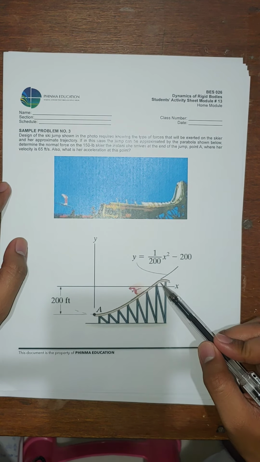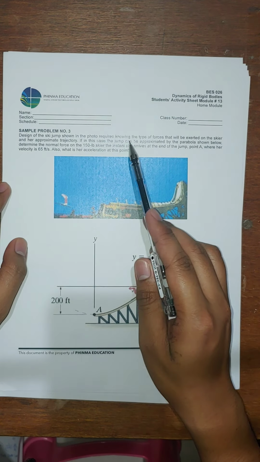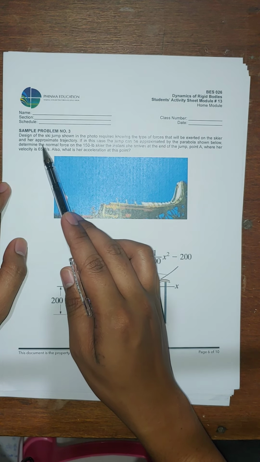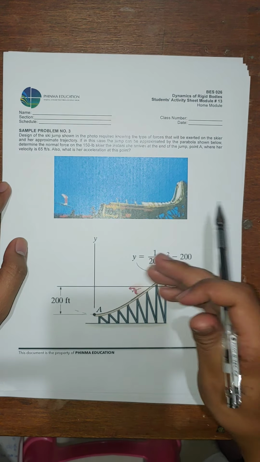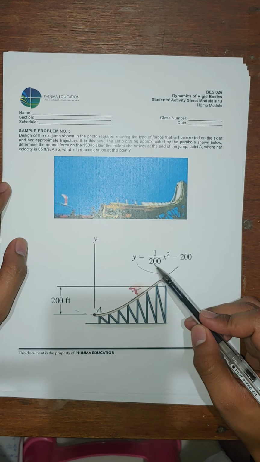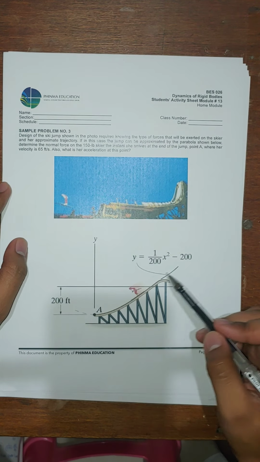Okay, so we have the trajectory here. And we have here the approximate trajectory, given by this equation: y is equal to 1 over 200 x squared minus 200. So this is a parabolic formula.